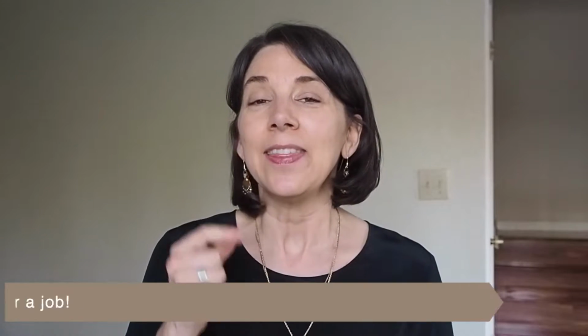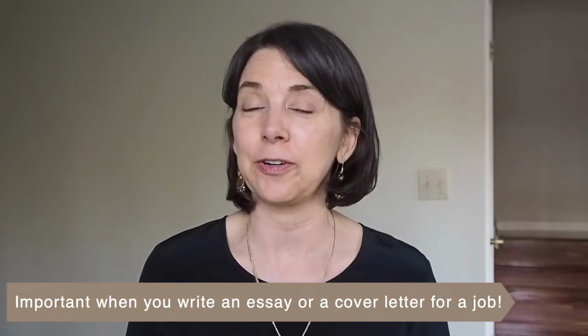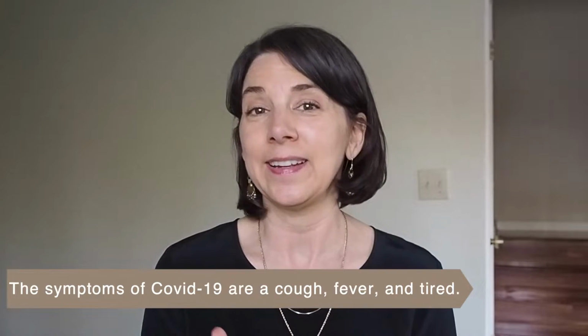But when we don't pay attention to parallel forms, sometimes our sentences can be awkward or strange and hard to understand. And this is especially important when you write an essay or a cover letter for a job. Remember my example above about COVID-19? The sentence was, symptoms of COVID-19 are a cough, fever, and tired.